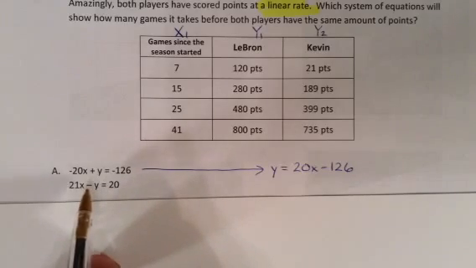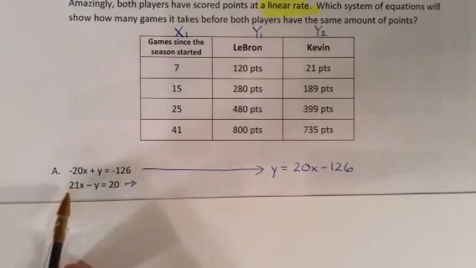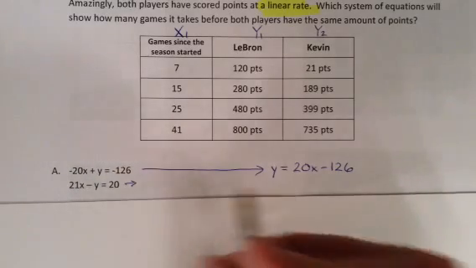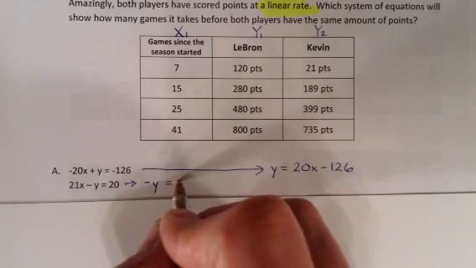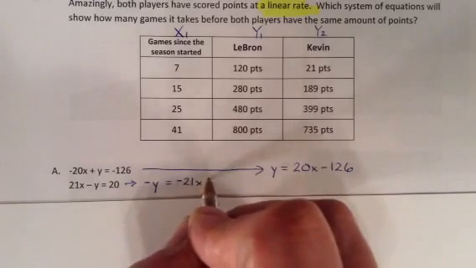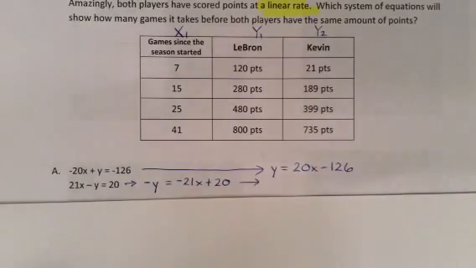But I need for y'all to look at this right here. This next one, if I just say, all right, this is the positive 21x on the left, it will be a negative 21x on the right. But I still have work to do.